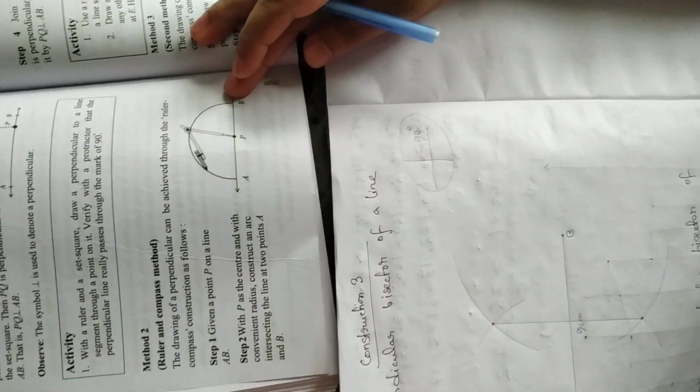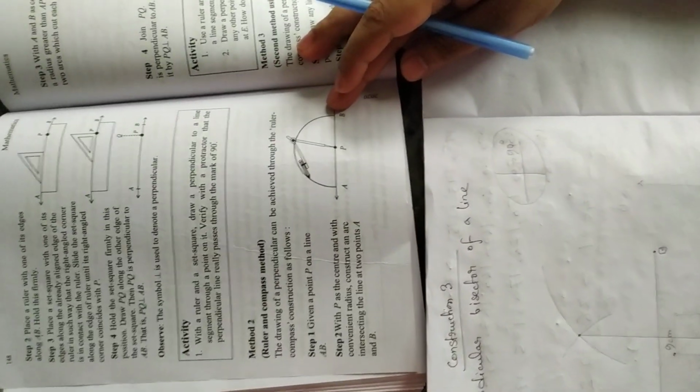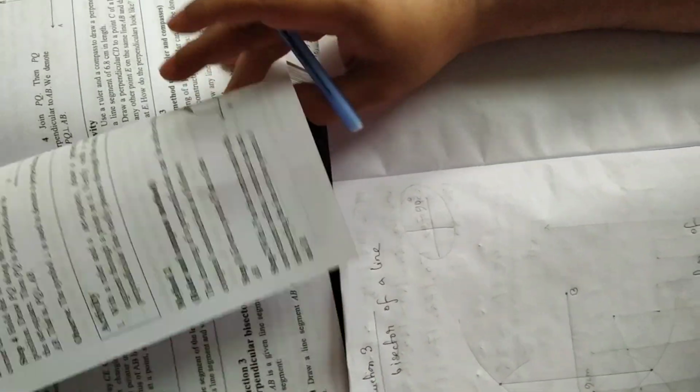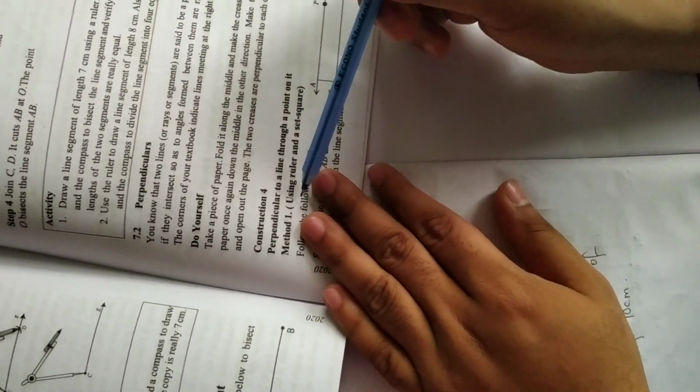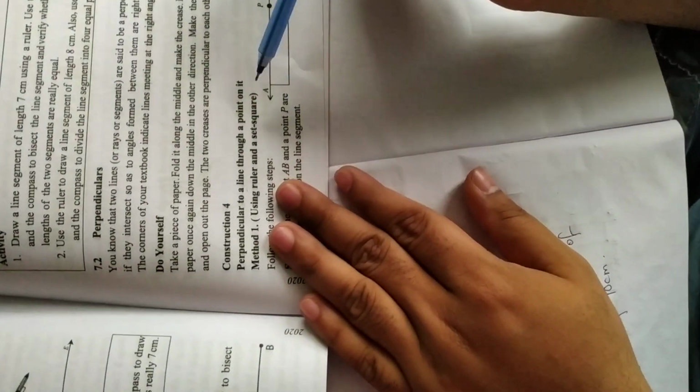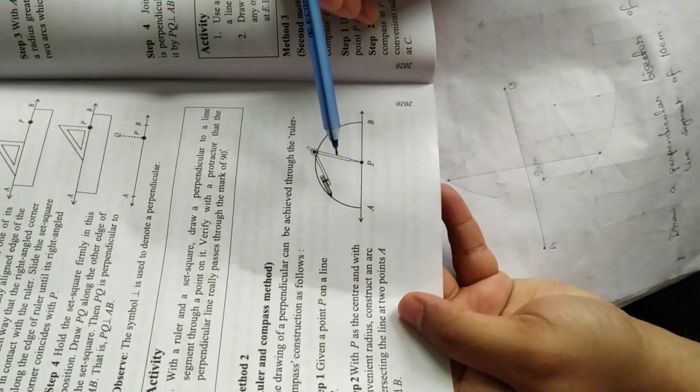Now for construction we are going to draw construction 4. So what is this construction 4? Perpendicular to a line through a point on it. We will not use the method using ruler and set square. We'll actually use method 2, which is using a ruler and compass.